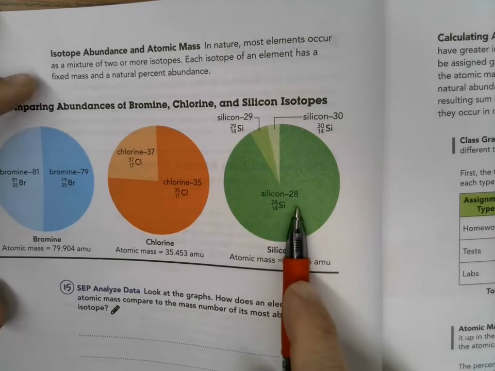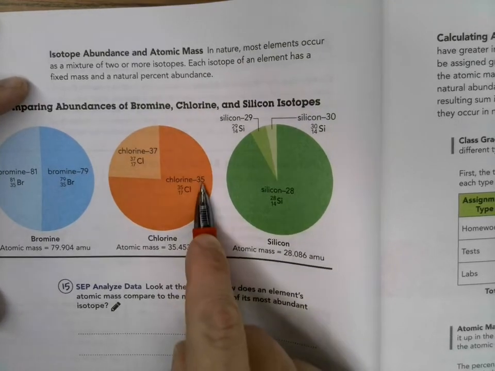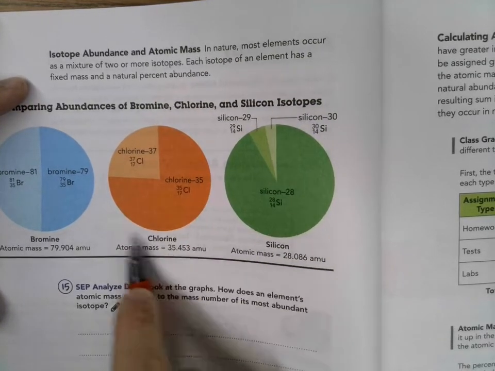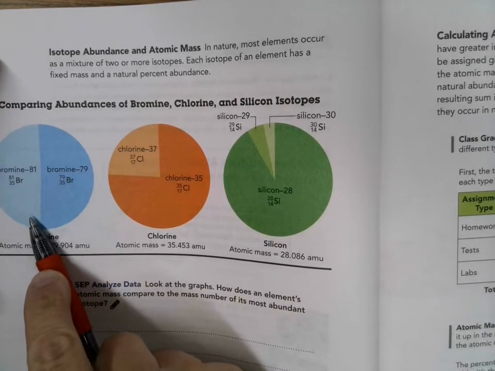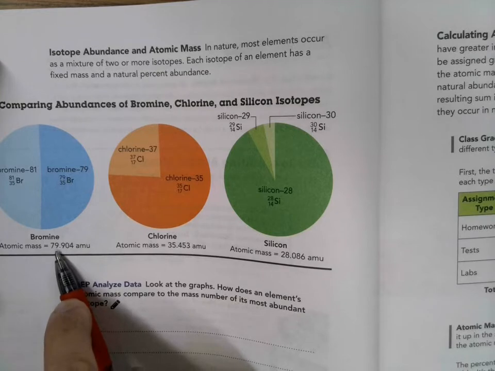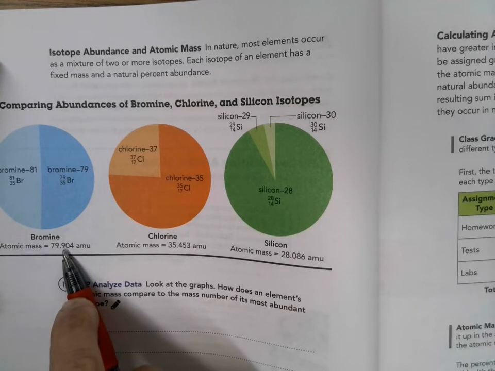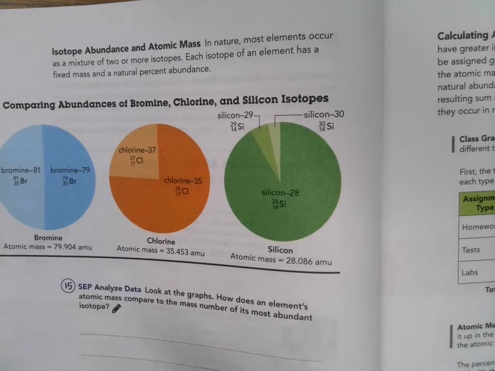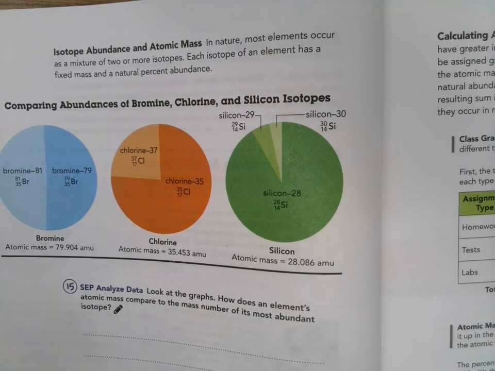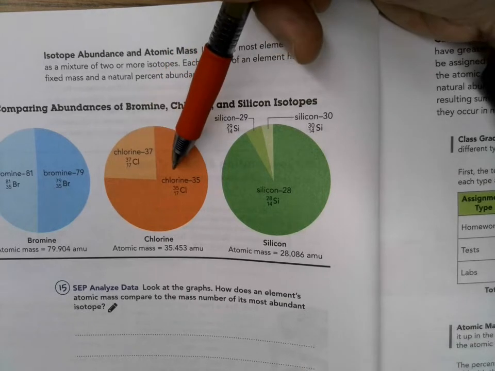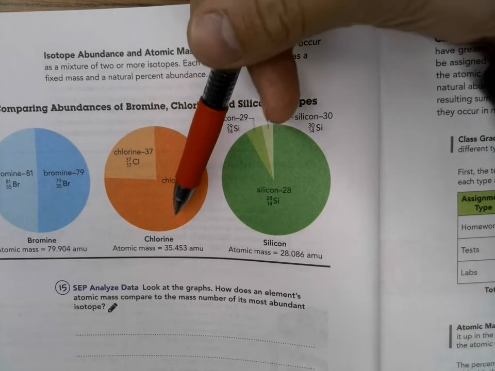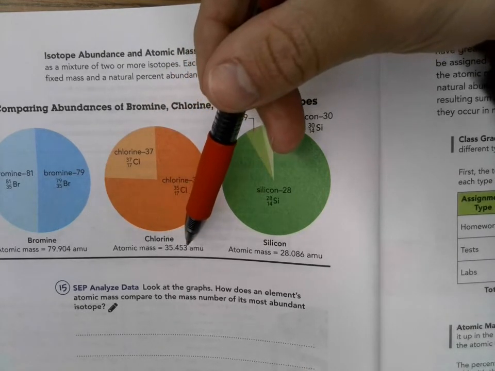So here we see silicon 28, chlorine 35. And then we look here, bromine 79 is a little more common than 81, so our main number is 79. And the numbers following that kind of drag your average based on where it's taking you. So for example, from chlorine 35 to 37, 37 is bigger than 35, so it's actually going to pull your average up a little bit.